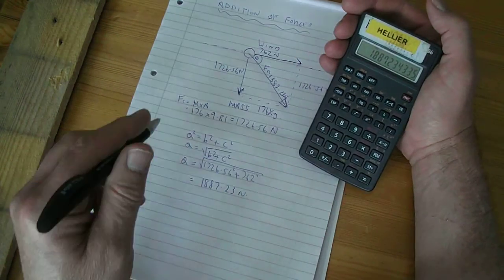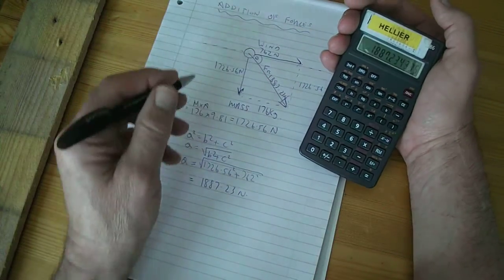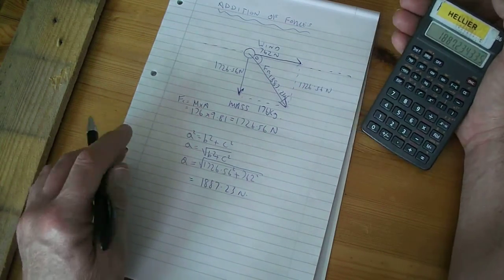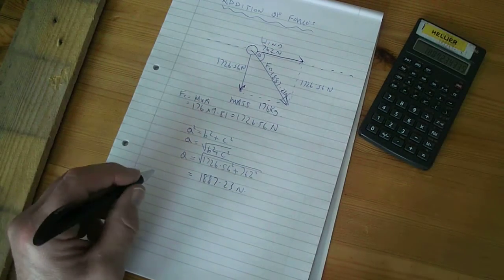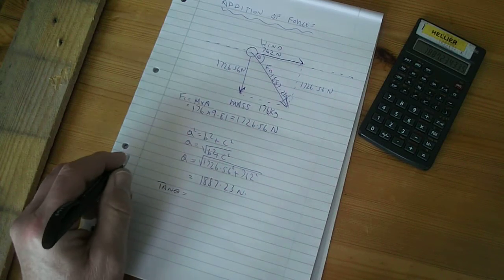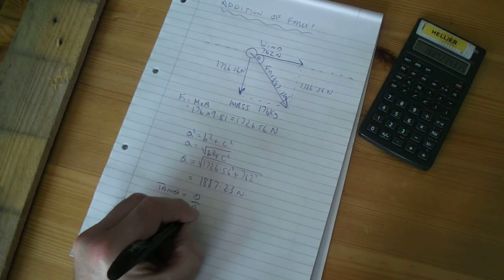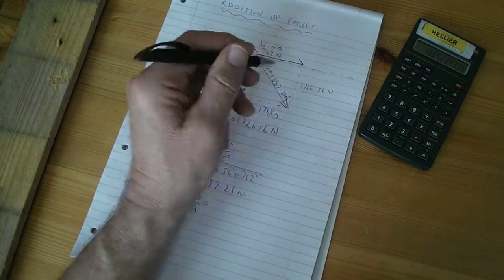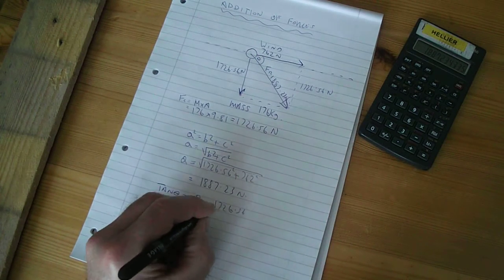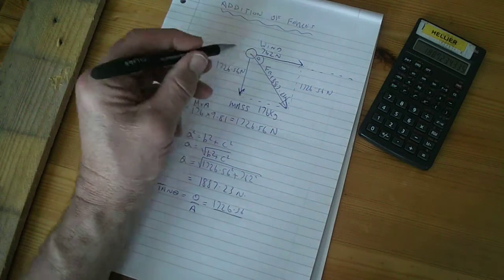Okay. Now I'm interested in this angle. Got to find the angle with the horizontal. Well, we know that tan theta from before equals opposite over adjacent. So this is opposite, 1726.56, and adjacent is 762.